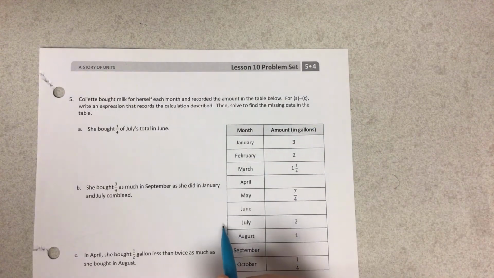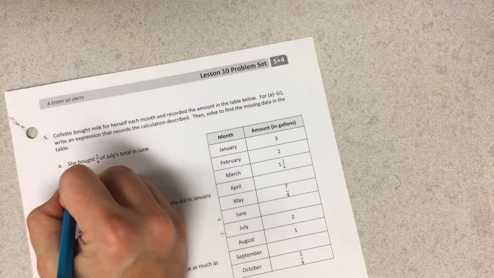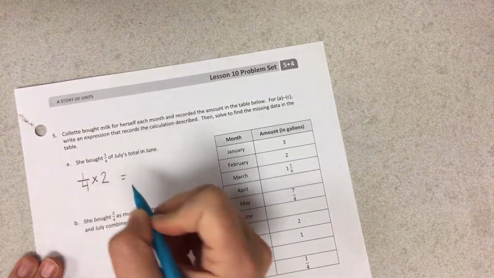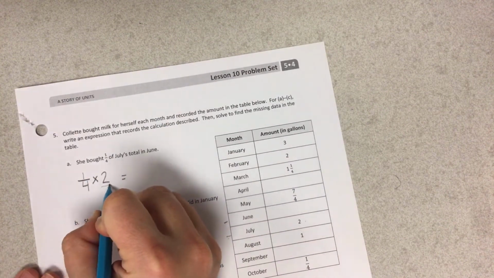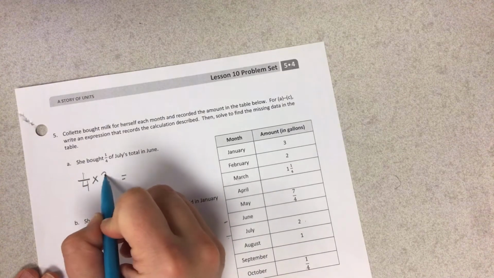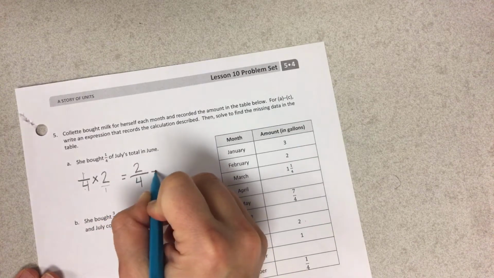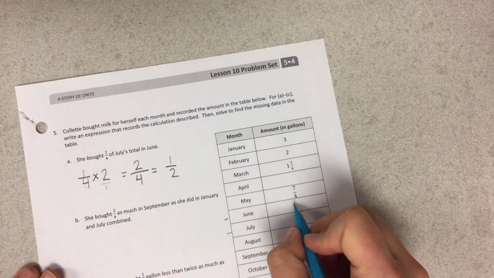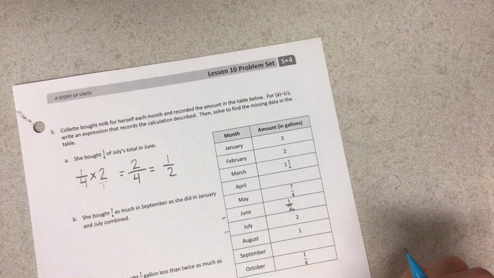So we're going to be looking at July and figuring out June. So it says she bought 1/4 of July, which is 2, in June. So if I were to go ahead and solve that, 1/4 times 2, so I know that this 2 is actually 2 over 1, so 1 times 2 is 2, and then 4 times 1 is 4. That is going to equal 1/2. So I can go ahead and put in June, she bought 1/2. Well, she didn't really buy a lot of milk then.